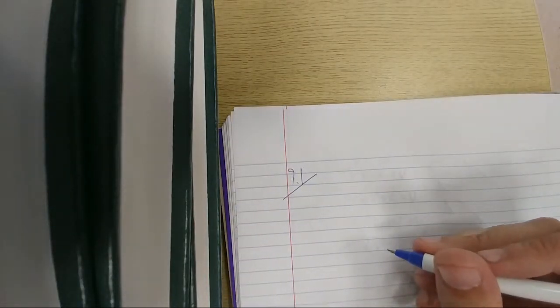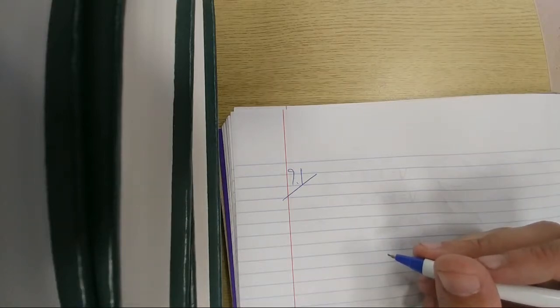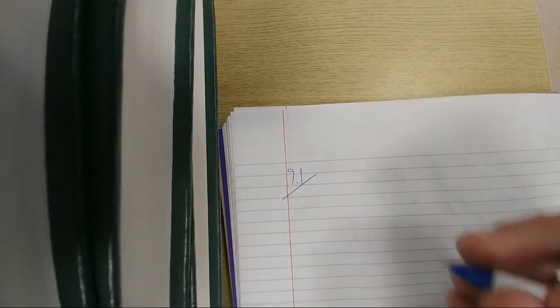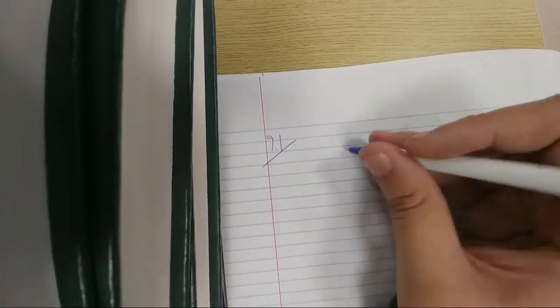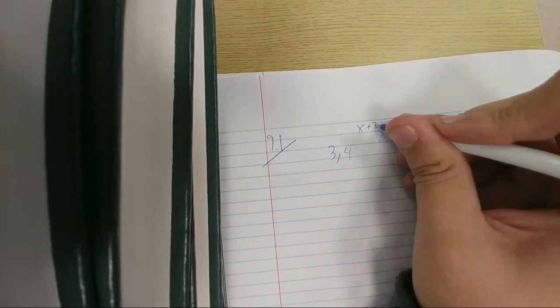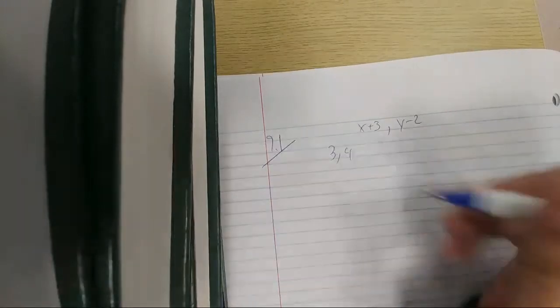So 9.1. 9.1 was translations. This is super basic. If I give you, let's say, 3, 4, and tell you to change it x plus 3, y minus 2, you simply just do it for each position.